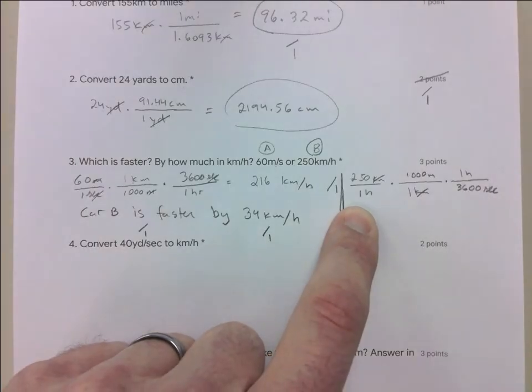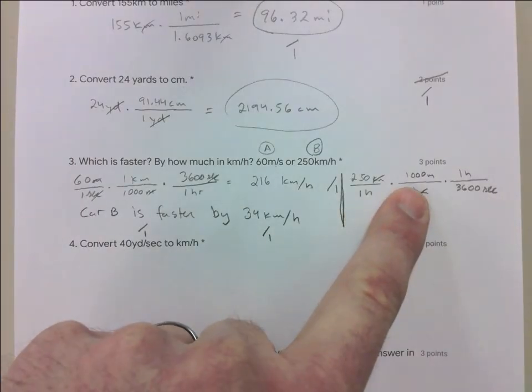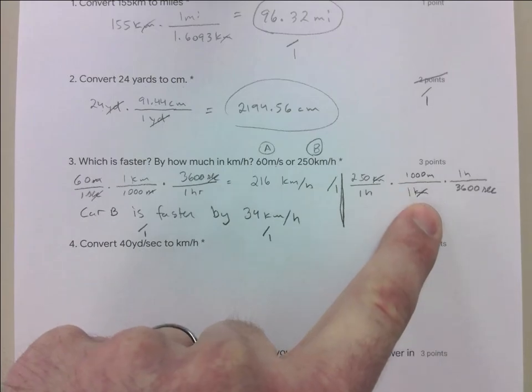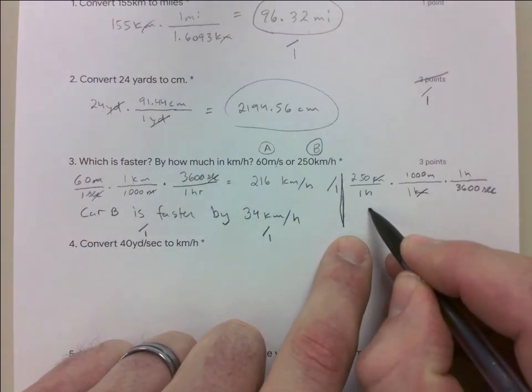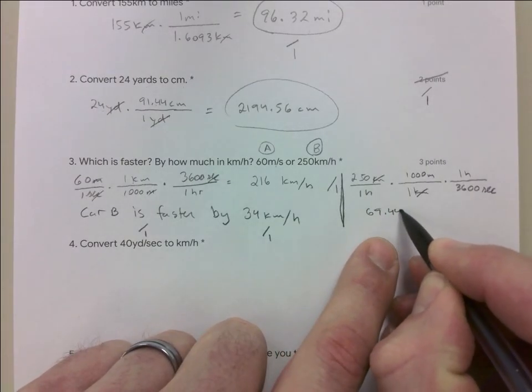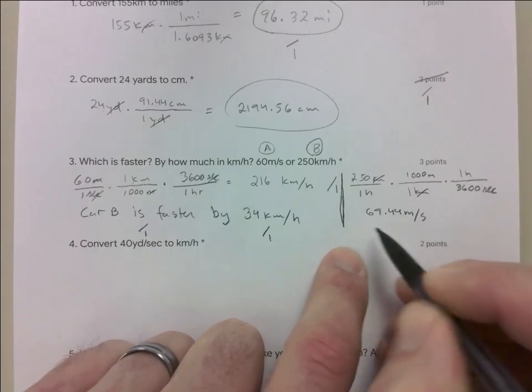So then you would have 250 times 1,000 divided by 3,600. So you get 69.44 meters per second. Okay.